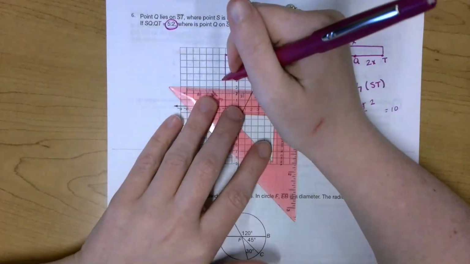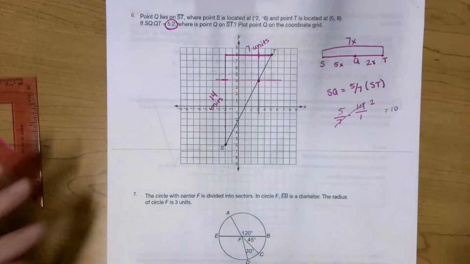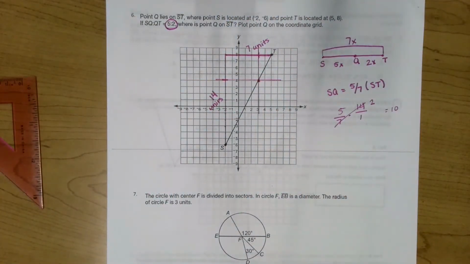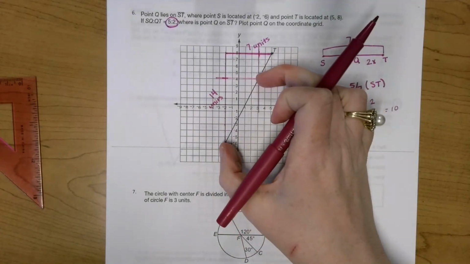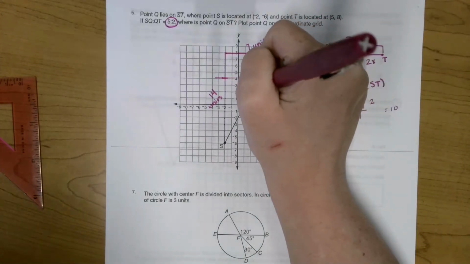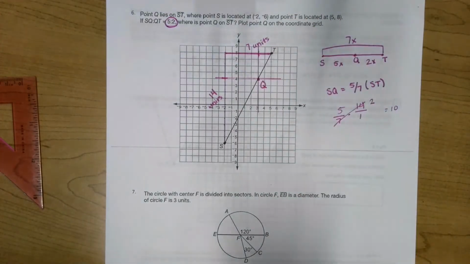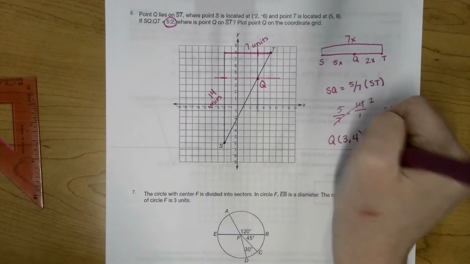And that puts me at 4, and that does intersect my line. So that puts SQ as 5/7 of this line and QT as 2/7 of this line. So point Q has the coordinates (3, 4).